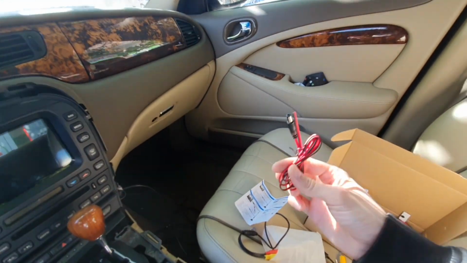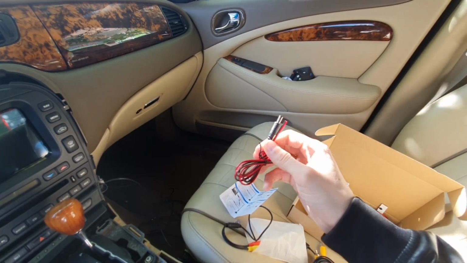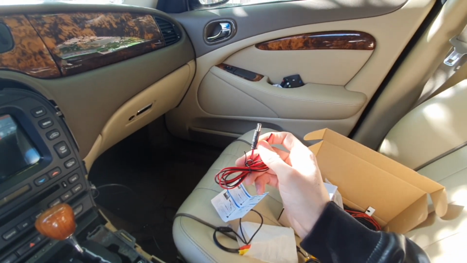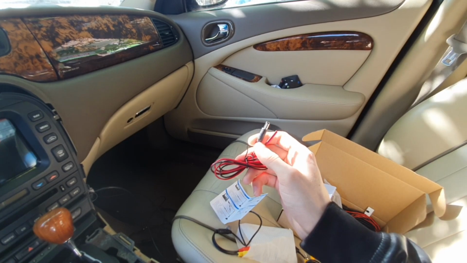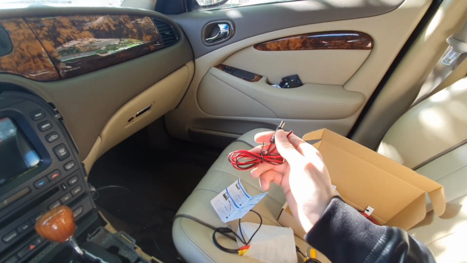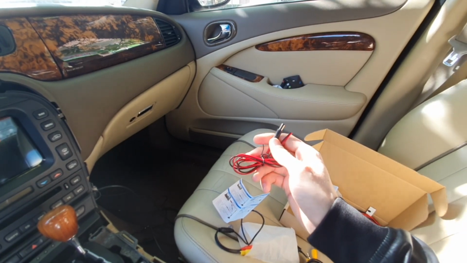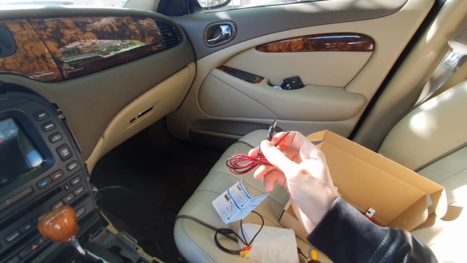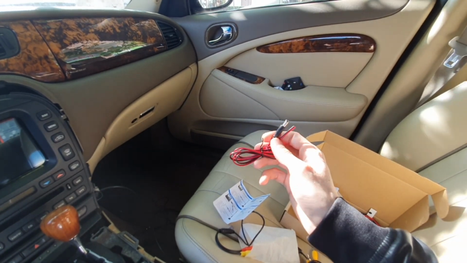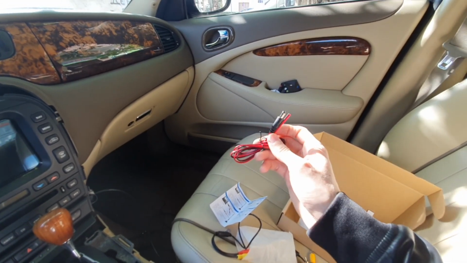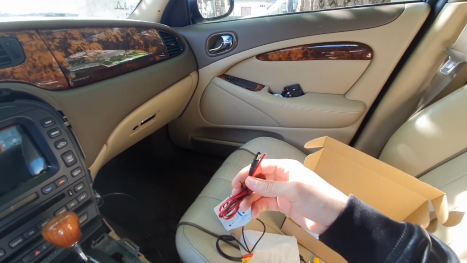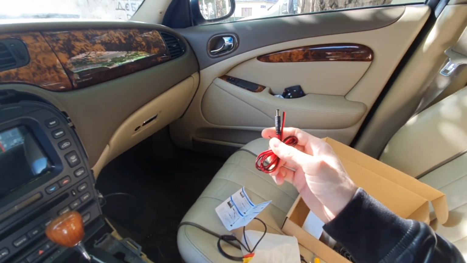This is for the power of the camera. You can either connect it to the battery. No, you should not. You should connect it to the reversing lamp, so it would come on only when the reverse gear is selected.